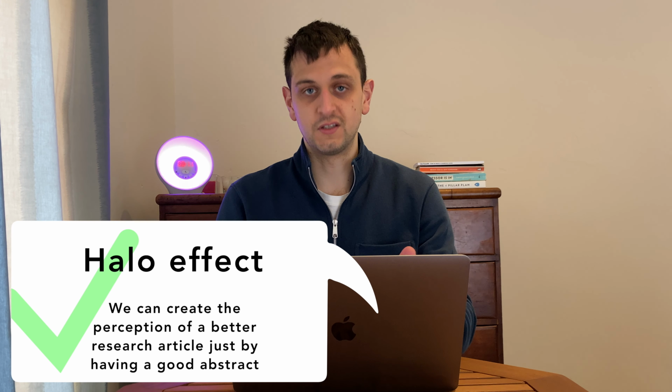Now, what is the actual benefit of an abstract? Well, first of all, if you're writing a university assignment, it's going to create that halo effect because it's the first thing you're going to see on the paper. And usually if you have a good abstract, it's going to engage the reader a lot more and make them want to read it. So you're more likely to have an overall higher mark.